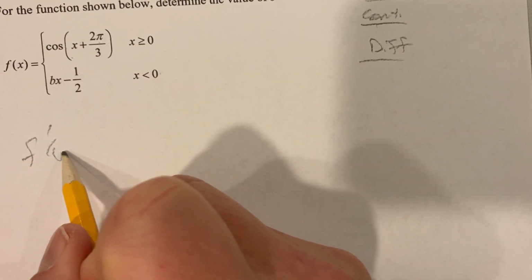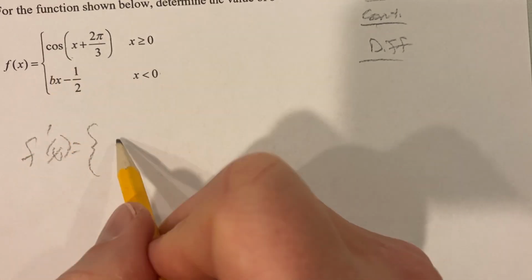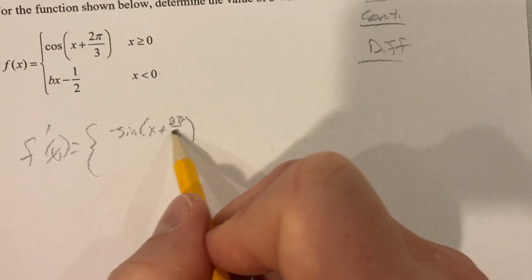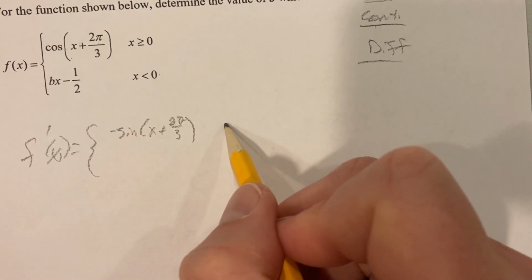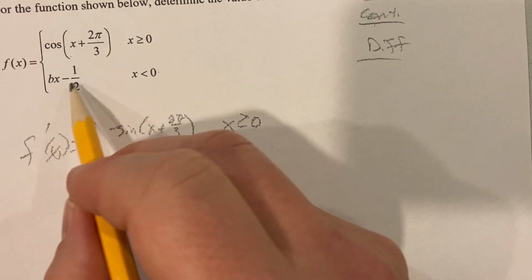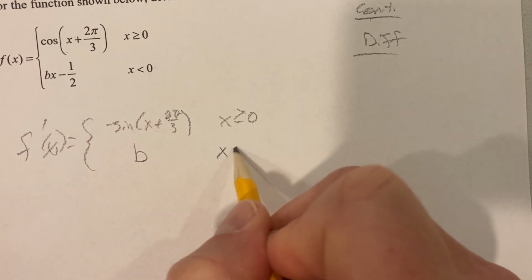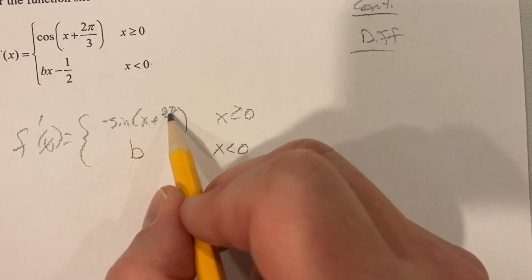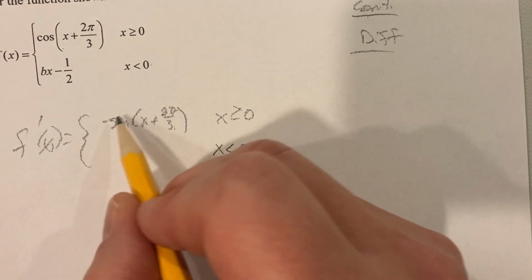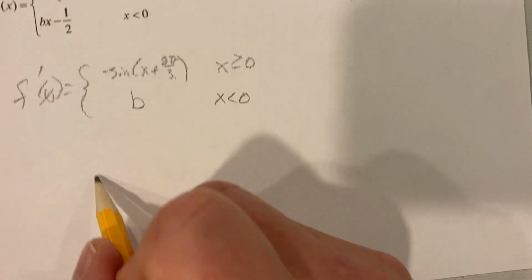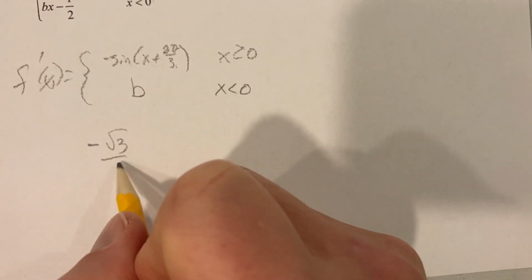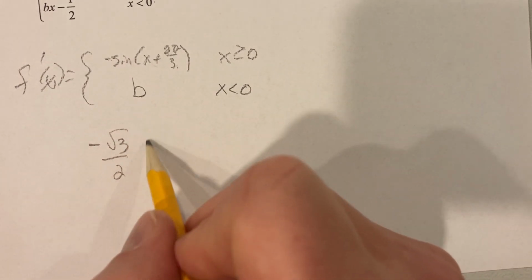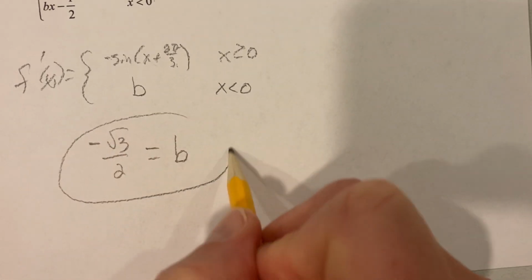F prime of x will be derivative of the top, negative sine, keep the inside the same, times the derivative of the inside, which is just 1, so that's going to stay there. That's for x greater than or equal to 0. And for the bottom, the derivative will just be b. All right? So now, if I were to put 0 in here, I get the opposite of the sine of 2 pi over 3. So the sine of 2 pi over 3, the sine of 120 degrees is square root of 3 over 2. We're taking the opposite of it. So we get a negative square root of 3 over 2. That's the derivative on the top. In order to be differentiable, the derivative of the bottom has to agree. So that means b has to equal that right there.